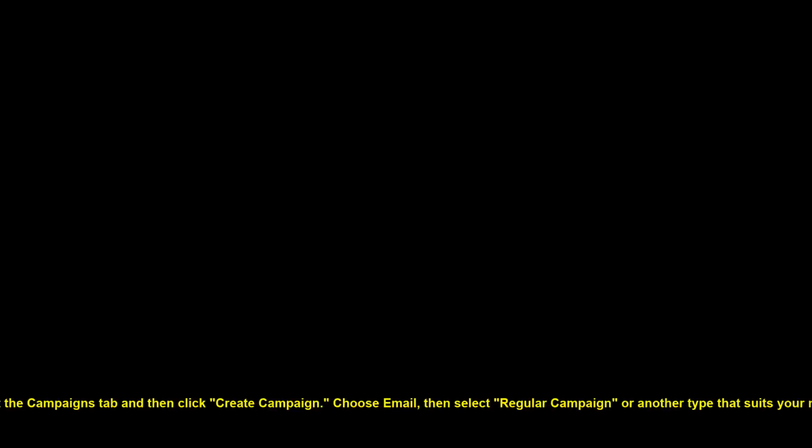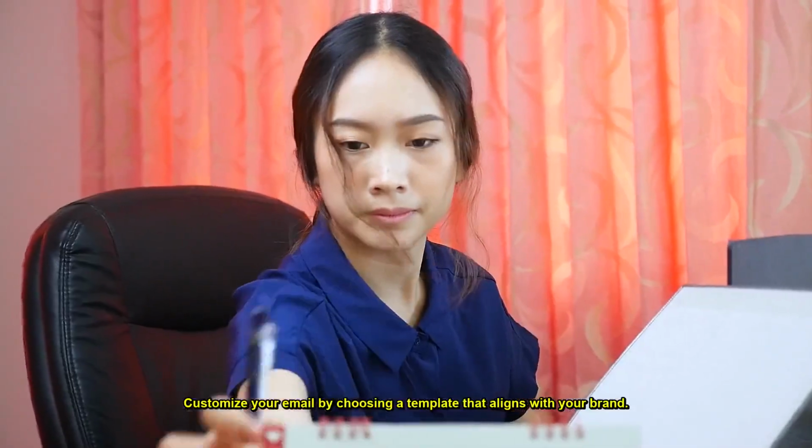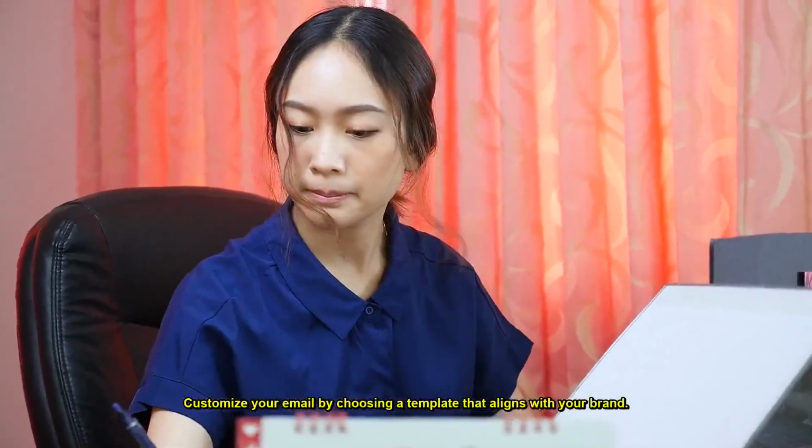Next, focus on designing your email campaigns. Select the Campaigns tab and then click Create Campaign. Choose Email, then select Regular Campaign or another type that suits your needs. Customize your email by choosing a template that aligns with your brand. Drag and drop elements to structure your email content effectively. Add engaging visuals, clear call to action buttons, and concise copy.